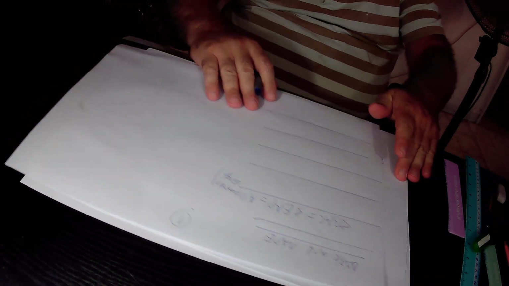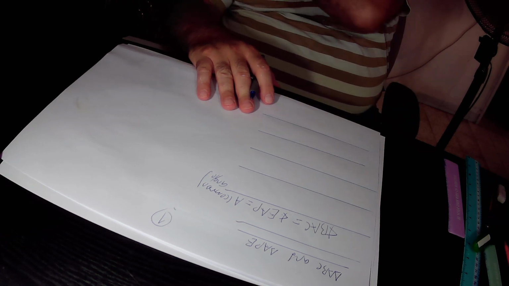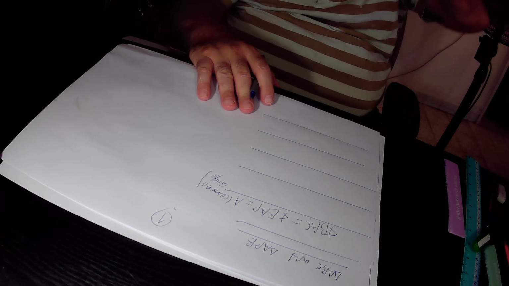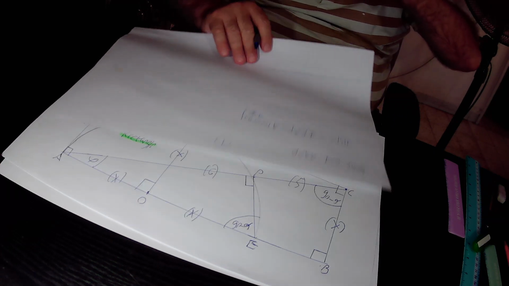So actually, this equation means that angle A equals itself. We just call angle A by two different names. Angle A equals itself is a common angle that belongs to both triangles.